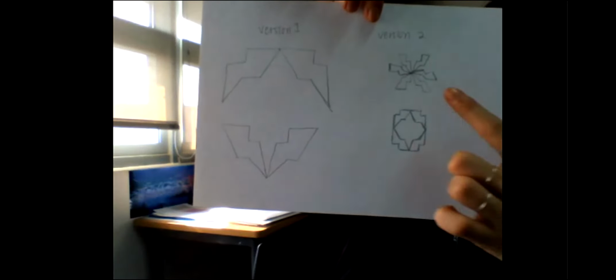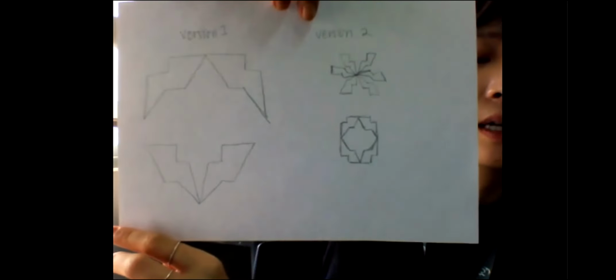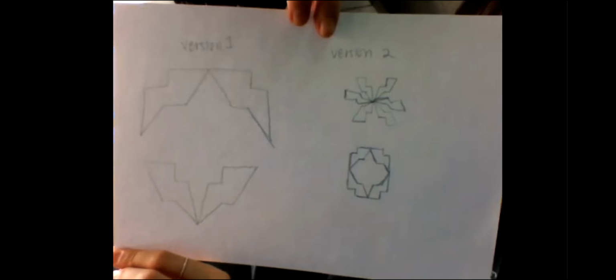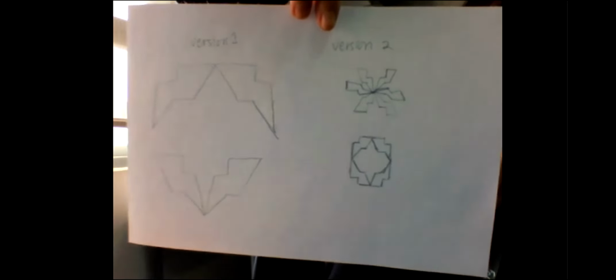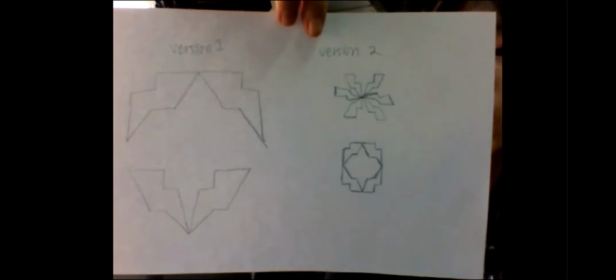My version 1 is the same shape and the same size, and I just reflected them to make the logo. In version 2, I reduced the sizes and made different logos out of it.